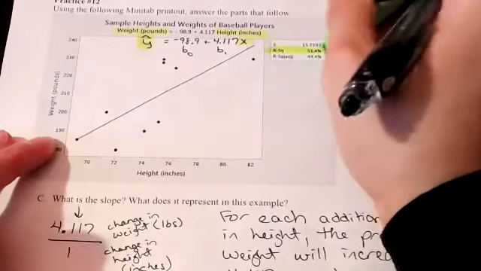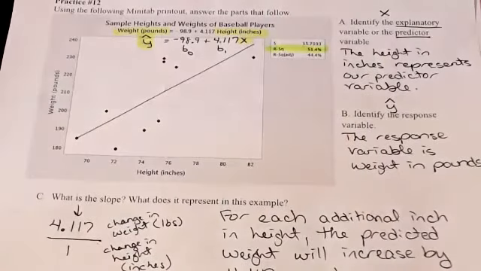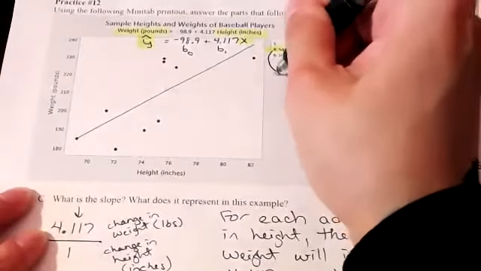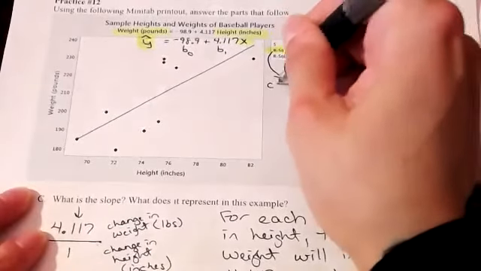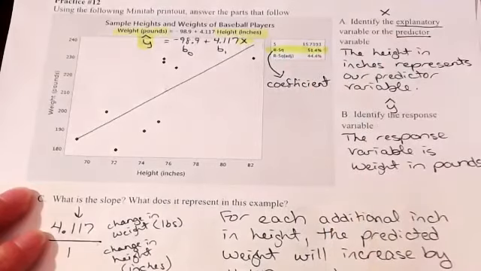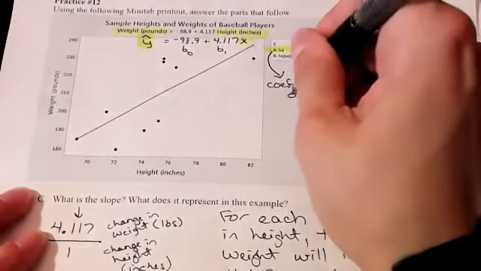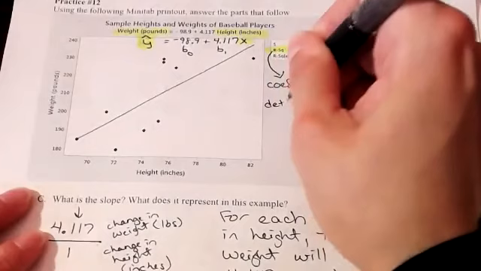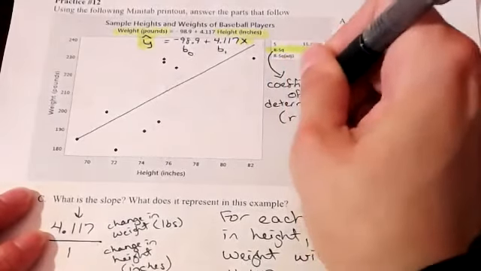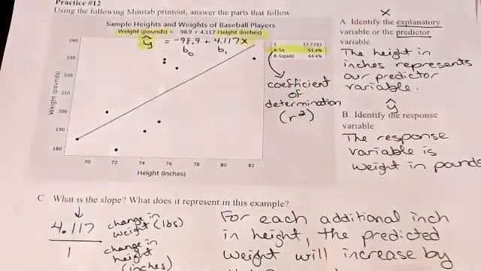R-SQ is 51.4%. That is the coefficient of determination. Let's write this down. This is the coefficient of determination. And remember, we found that by taking R and squaring it. So that 51.4% represents the coefficient of determination.